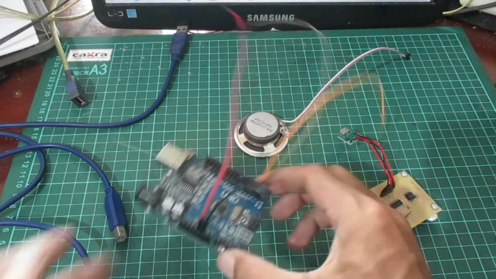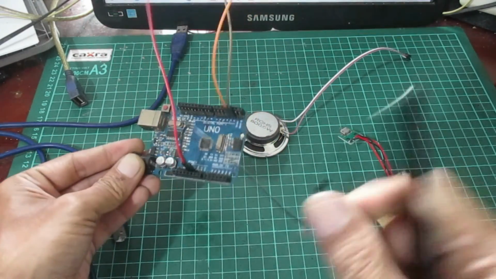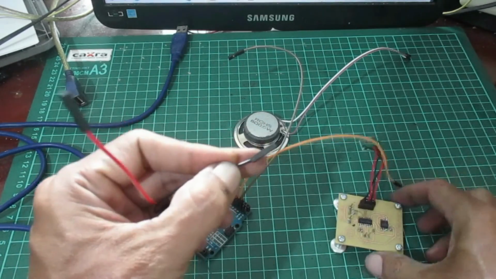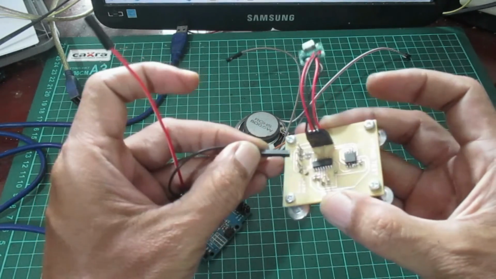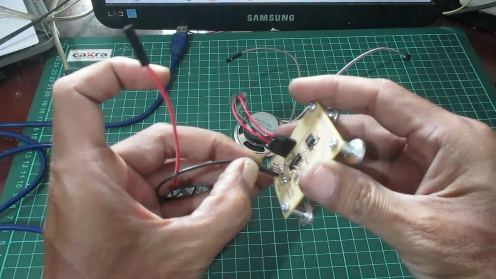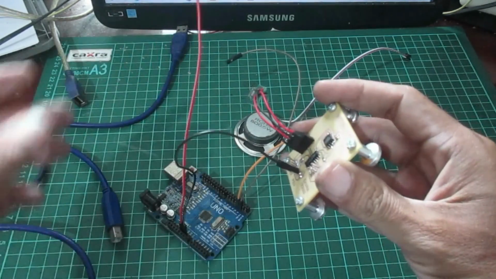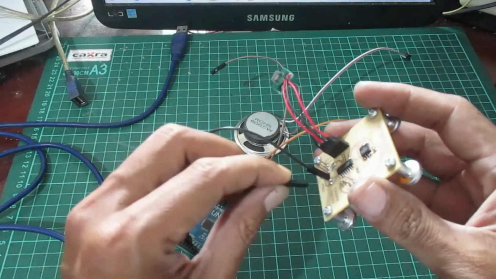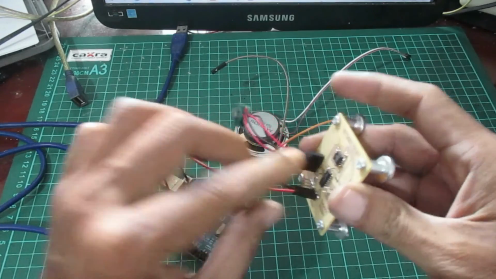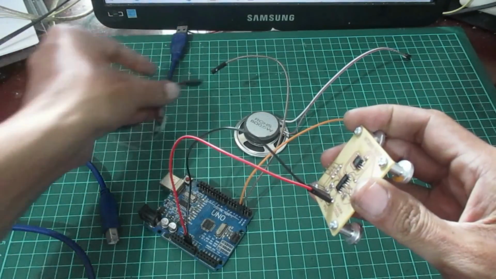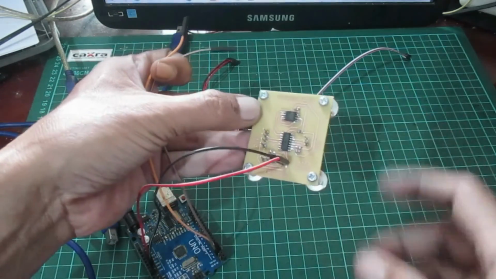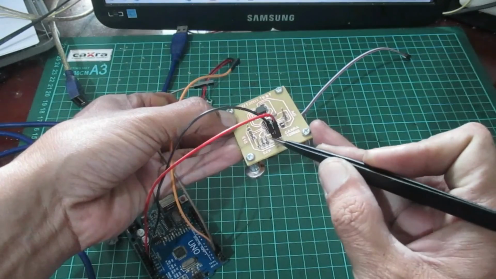Next we will try to control the module using the serial command. As the CPU we will use this Arduino. This is for the power supply. Black wire for ground. We connect here. For the positive 5 volt, we connect here. Because we don't need it, we remove this USB connector first. Then these 2 cables are for TX and RX from the MCU to the WT2003 module and vice versa.